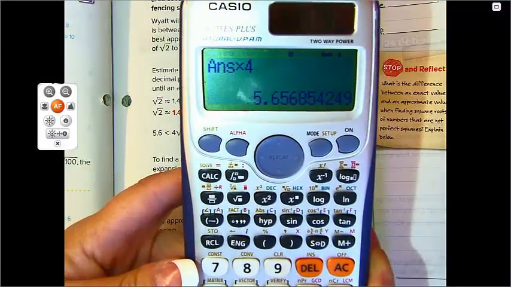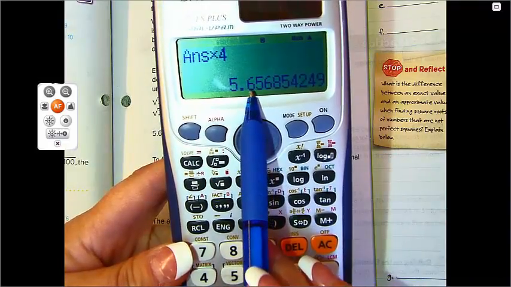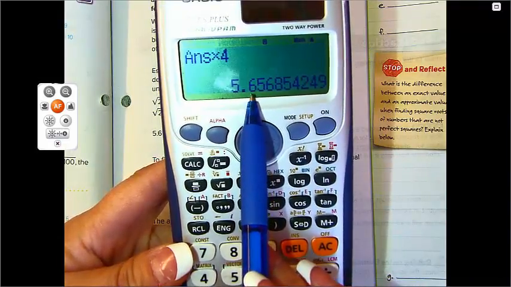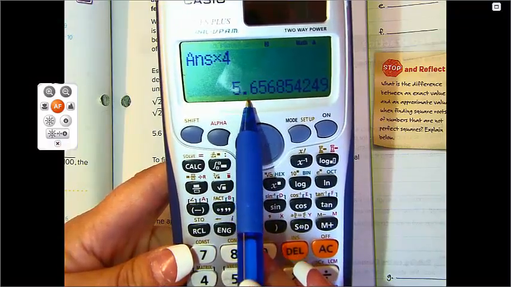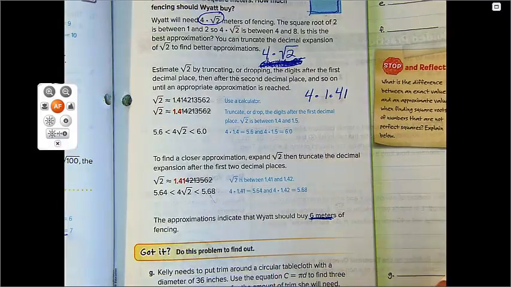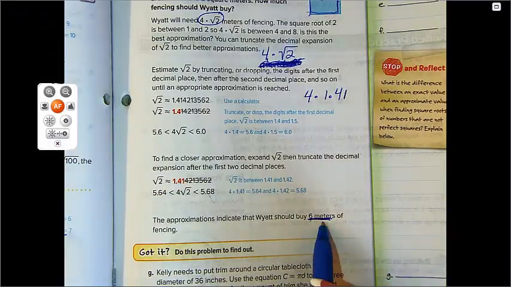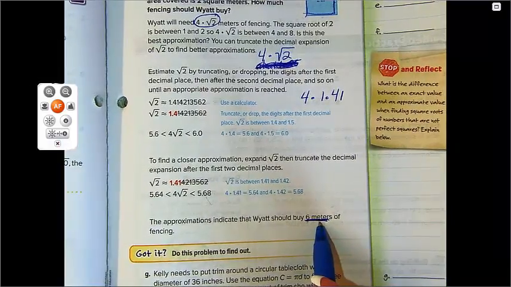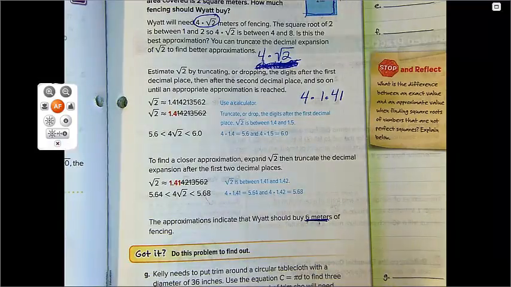If I can't buy 0.6 of fence, what's the closest whole number that 5.6 is closest to? Well, the answer is 6. 5.6 is about 6. So he needs 6 meters of fencing. About. He's going to use a little bit less than that, but he will have enough to do the entire length of his dog pen. Okay?